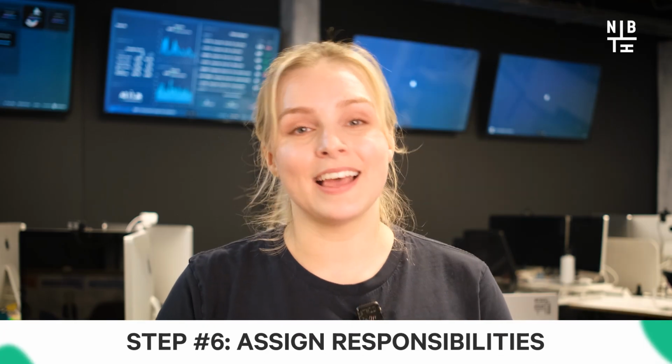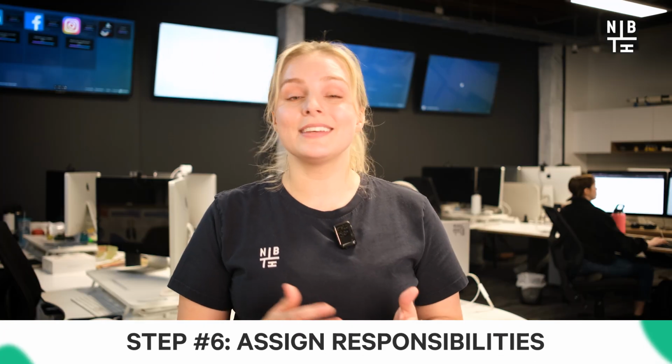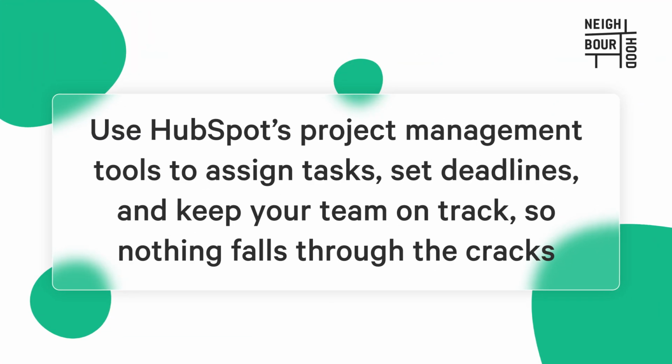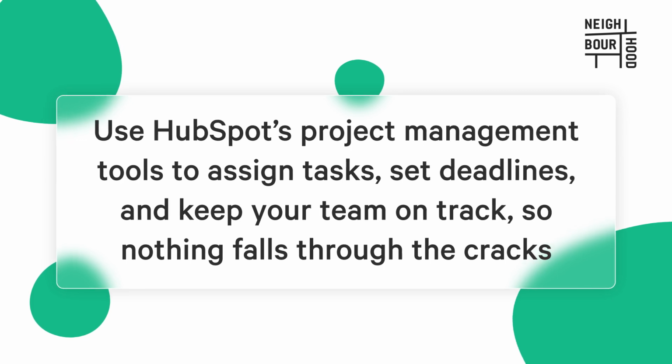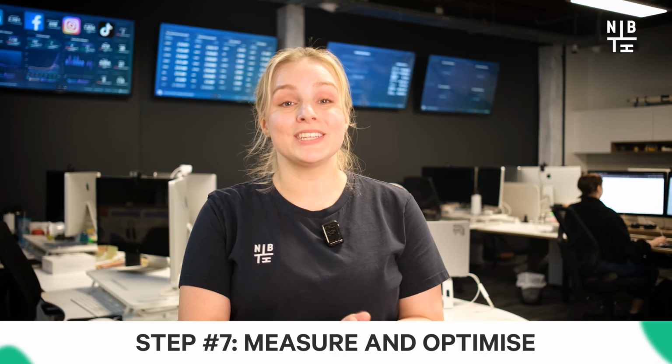Step number 6, assign responsibilities. A clear process is essential. Use HubSpot's project management tools to assign tasks, set deadlines, and keep your team on track, so nothing falls through the cracks. Step number 7, measure and optimize.